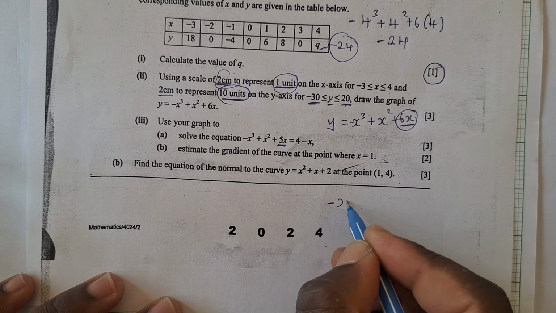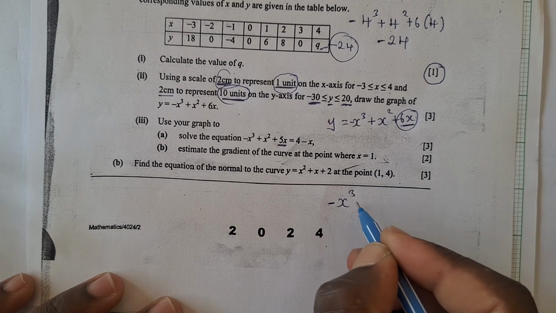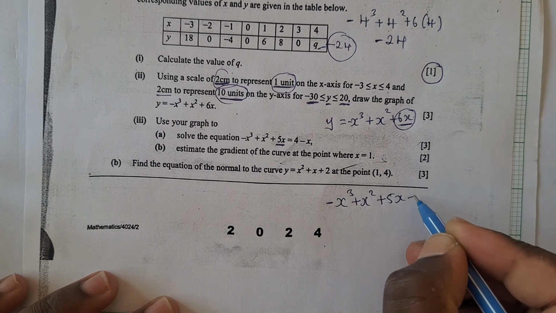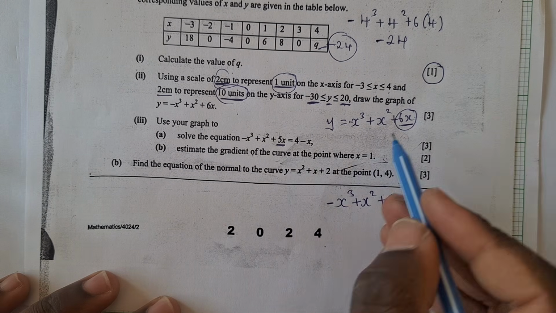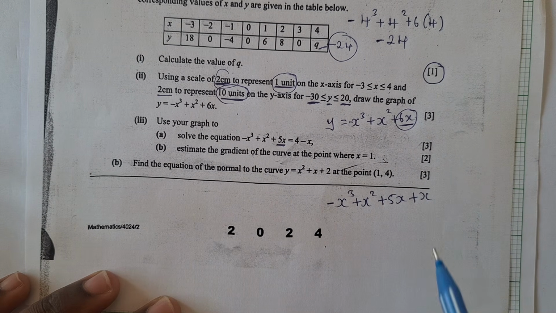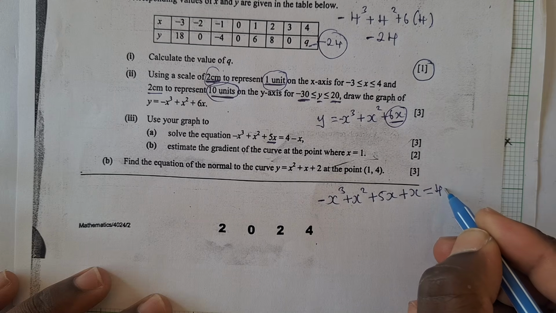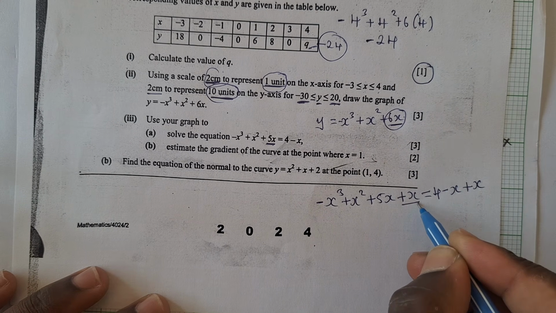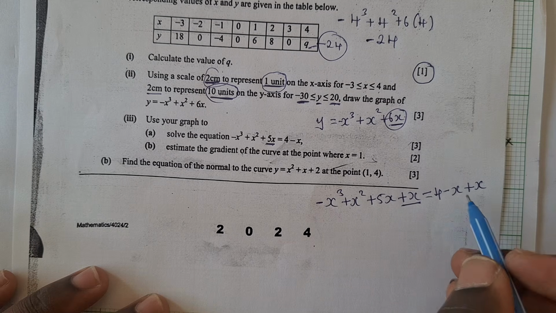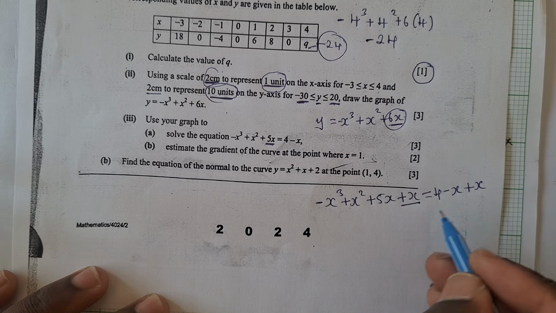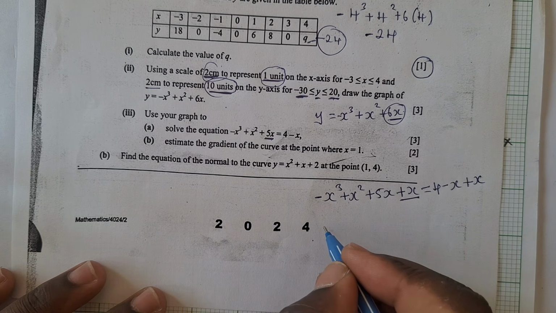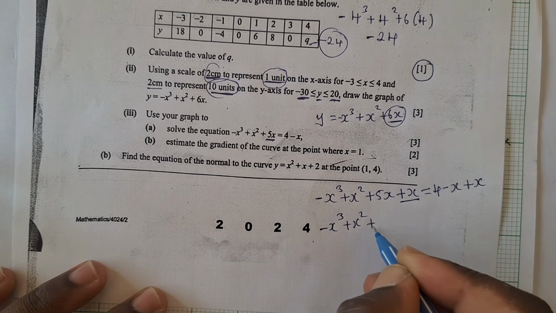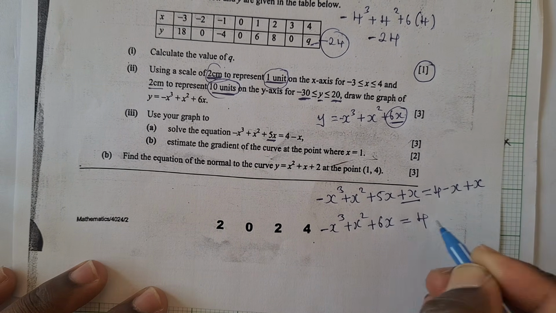So we shall say negative x power 3 plus x power 2 plus 5x right here, and then we say plus x. You see what I've done? Because for me to have a 6x here, I should add an x. Is equal to 4 minus x. So what I've done this side must also be done the other side, meaning I'm going to add x to both sides. Therefore, I'm going to get negative x power 3 plus x power 2 plus 6x is equal to 4. These two will cancel.